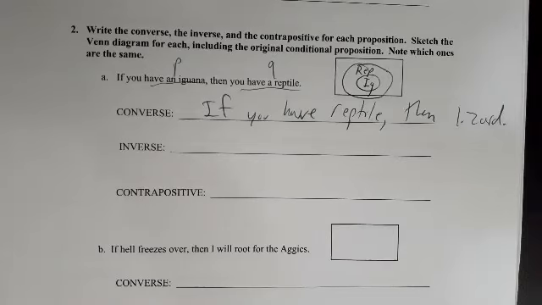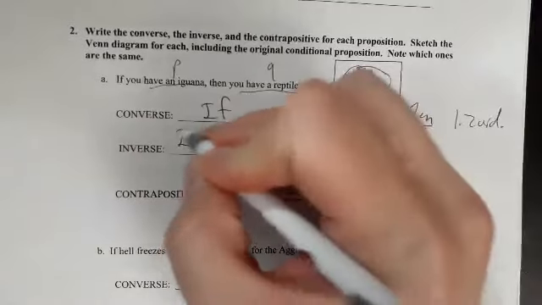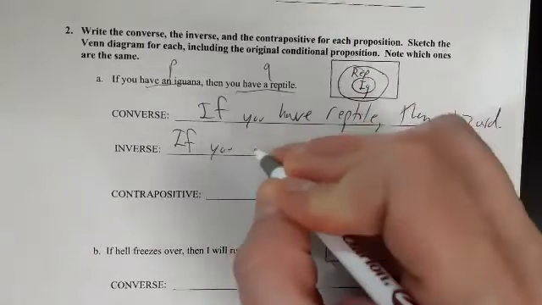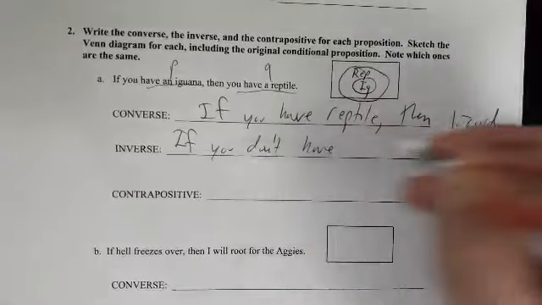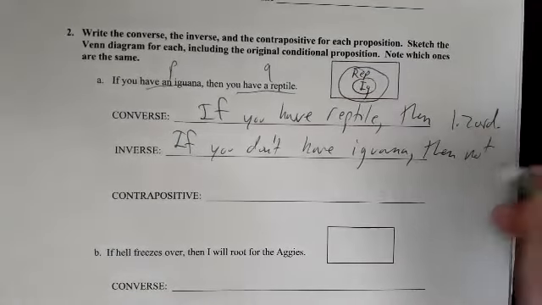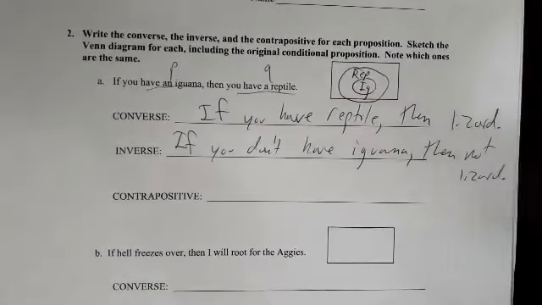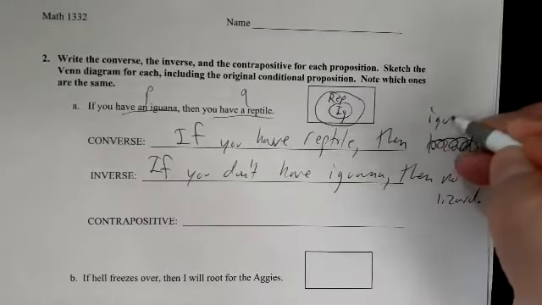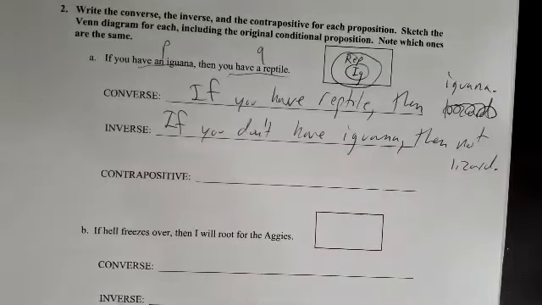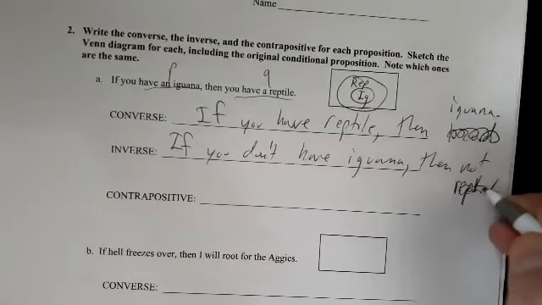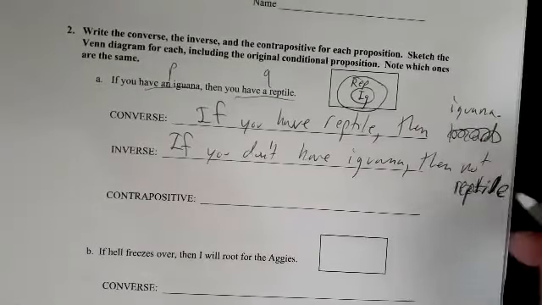The inverse is when we start throwing nots in there. We keep them in the same order, but we throw nots. If you don't have one, then it's not a lizard. Wait, just say that. Reptile. If it's not an iguana, then it's not a reptile. There we go. I'm changing things around, but I keep things in order.